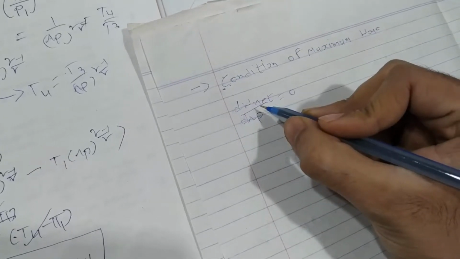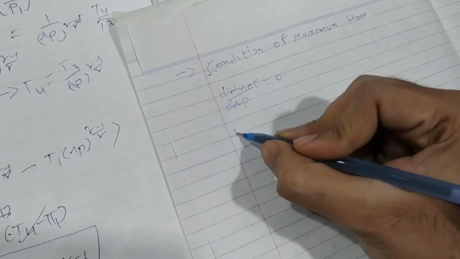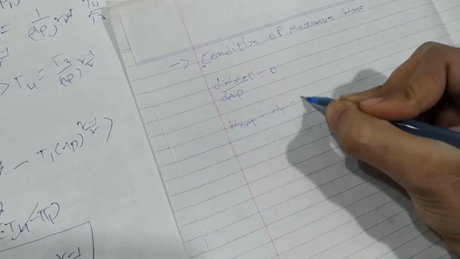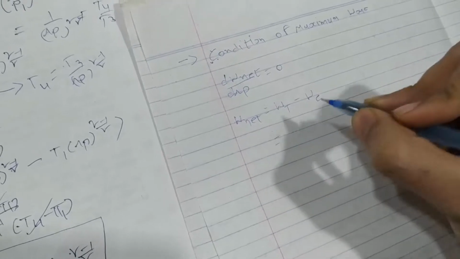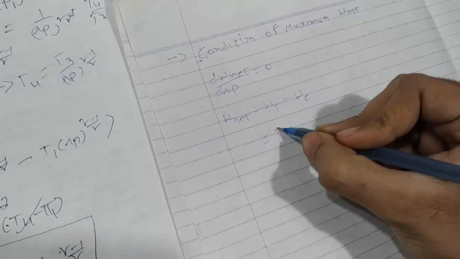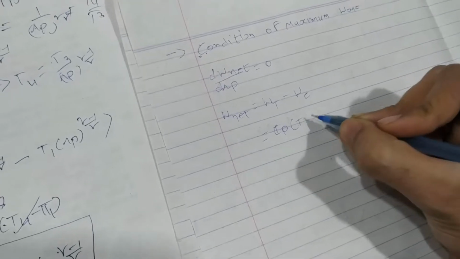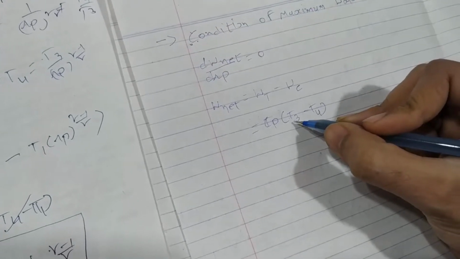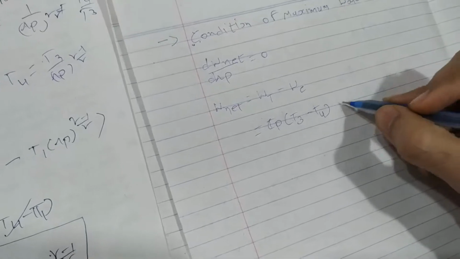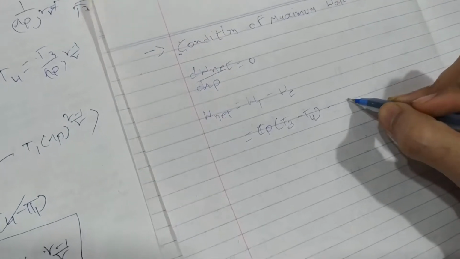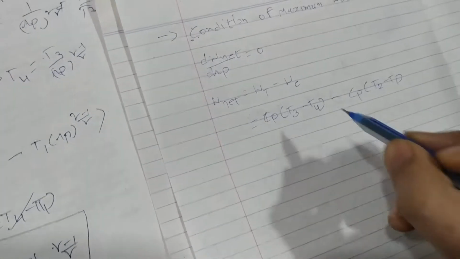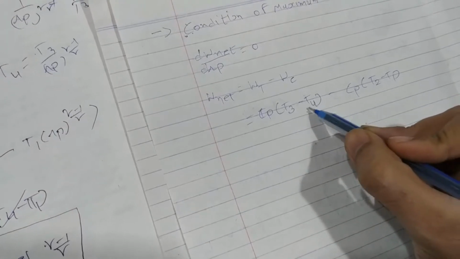So first I have to find out net work done. So what is net work done? Net work done is work done by turbine minus work done by compressor. So work done by turbine is Cp (T3 minus T4). This is the temperature in the combustion chamber and this is the temperature in the turbine, and the work done in the compressor is Cp (T2 minus T1). So I have to find the value of T4 and T2.